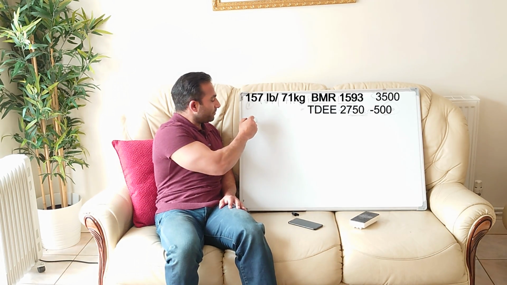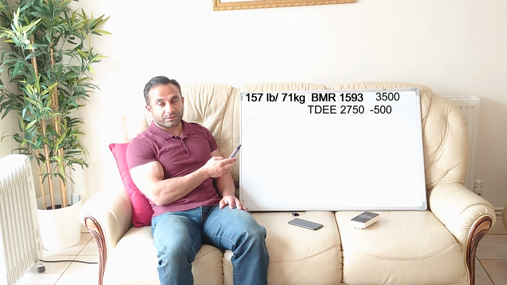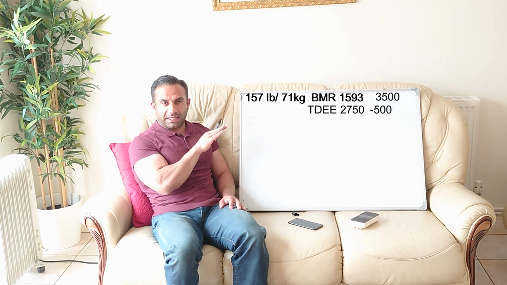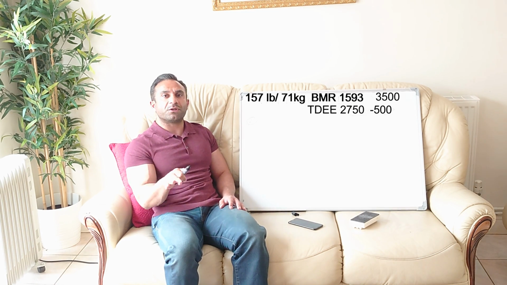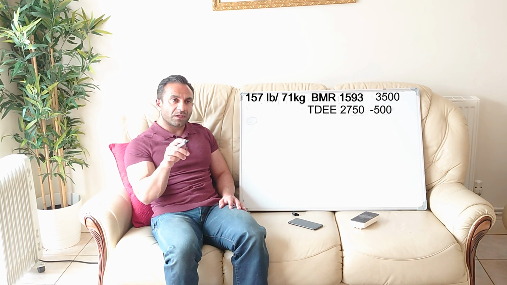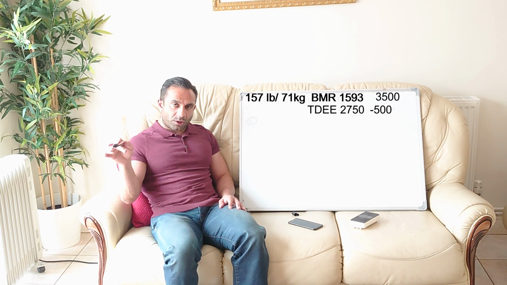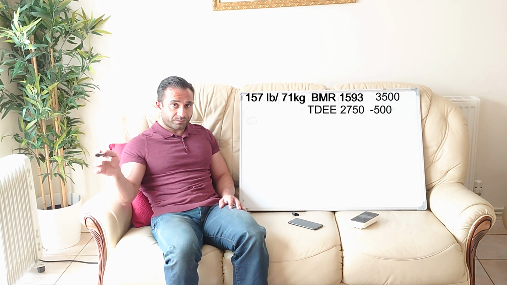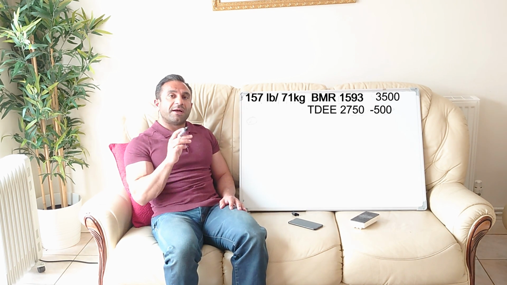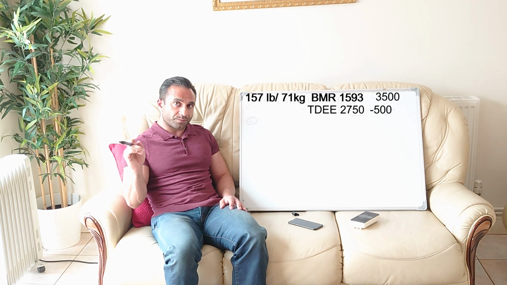Now the second method is the best method, okay? But it does require quite a bit more work from yourselves. What you have to do is, for 2 weeks, everything that you eat, everything that you drink, all the calories that you consume on a daily basis, you work them out, you write it down on a piece of paper. So by the end of the 2 weeks, you add them all up and you divide them by 14, because there's 14 days in 2 weeks. Stay with me. And then you've got your average calories that you've been consuming for the last 2 weeks.